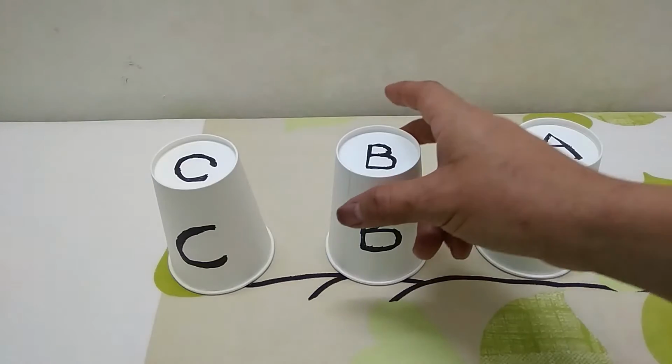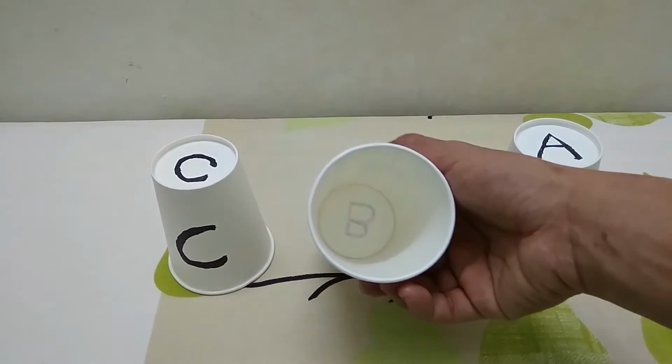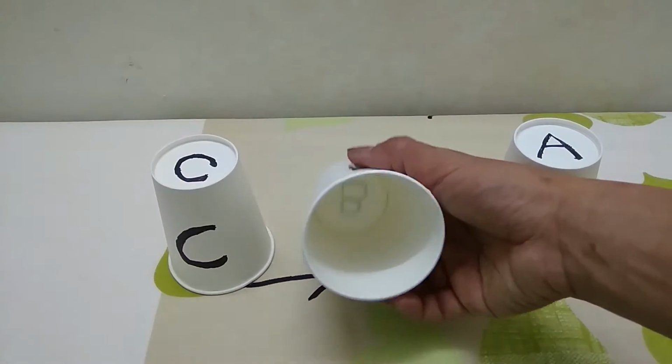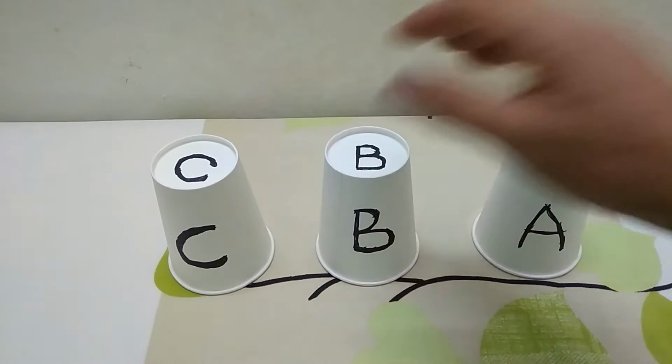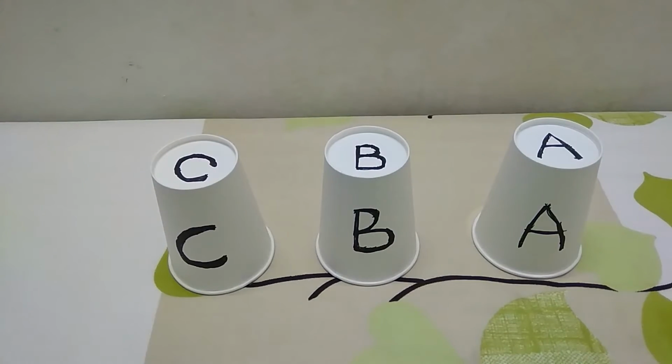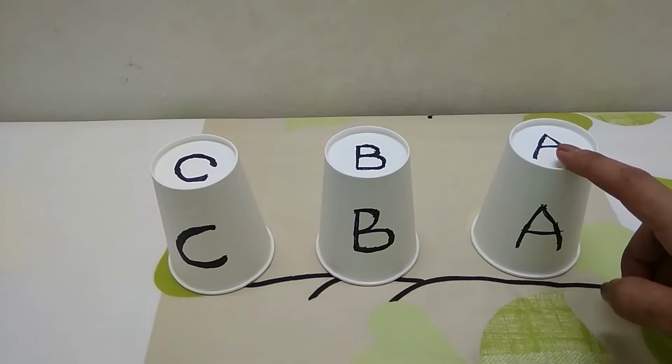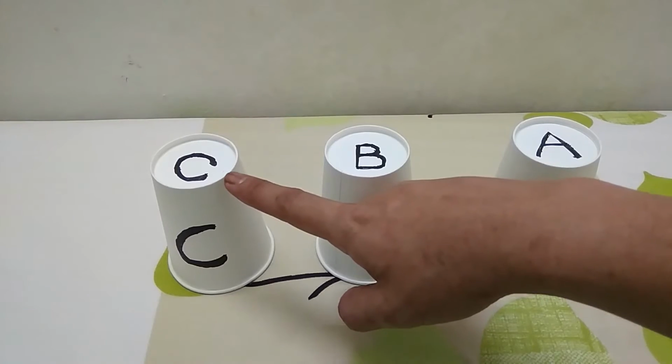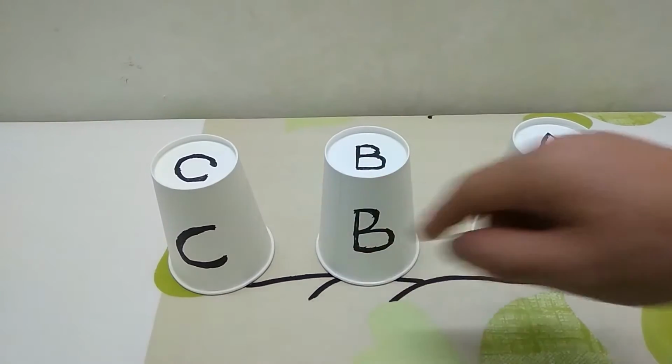Say I reveal cup B to you, which is an empty cup. I'll always reveal an empty cup to you. And now at this moment, you'll be given an option to switch your cup A with the non-revealed, non-chosen cup C.